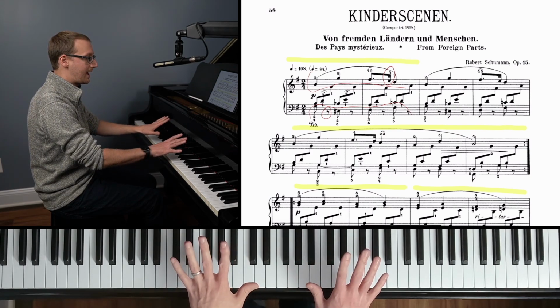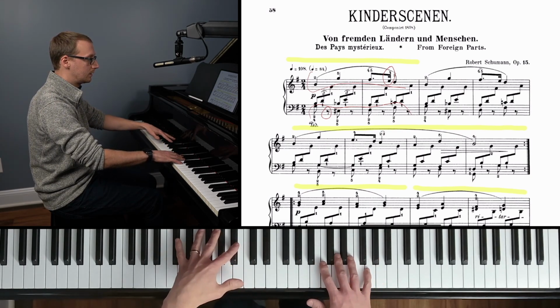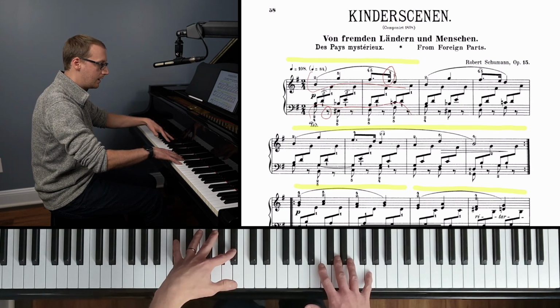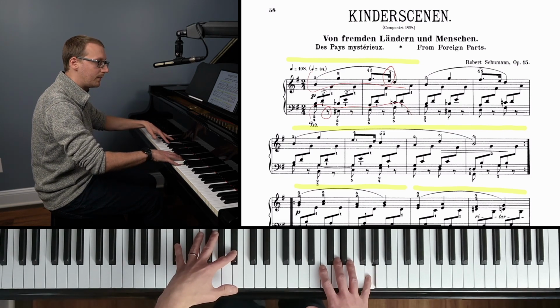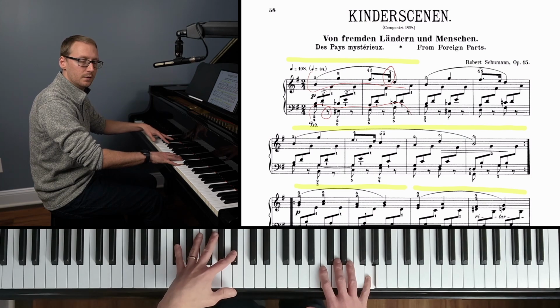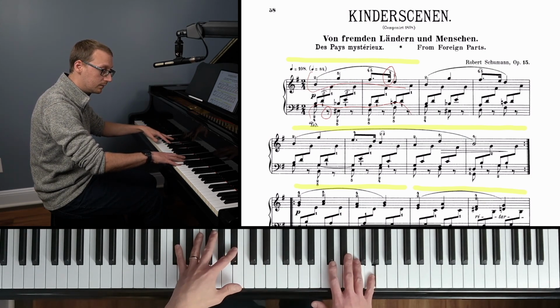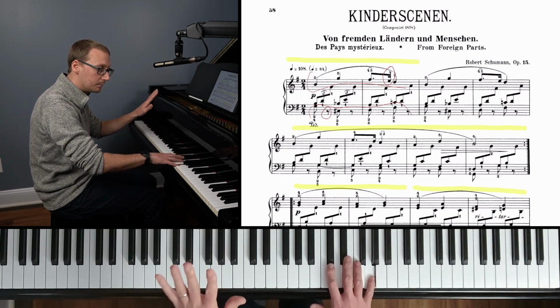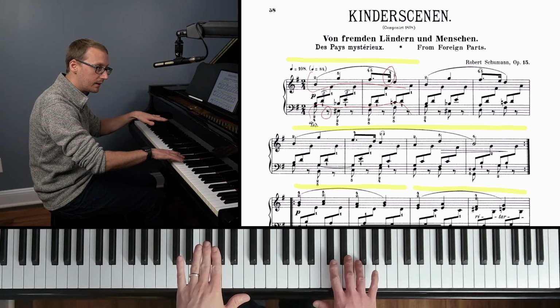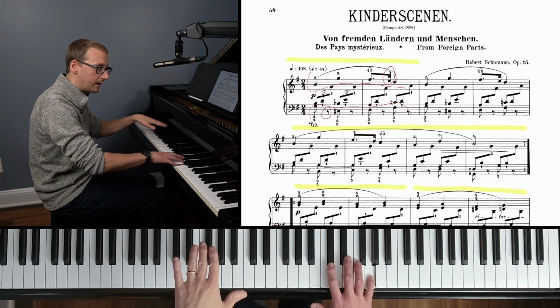So I still have the first pedal, and when I press the next thing, then I release and then put back down. So remember, the pedal is opposite to the motion of the hand. The pedal goes up, down, up, down. My foot's down right here, and it's going up, down, like that, okay?